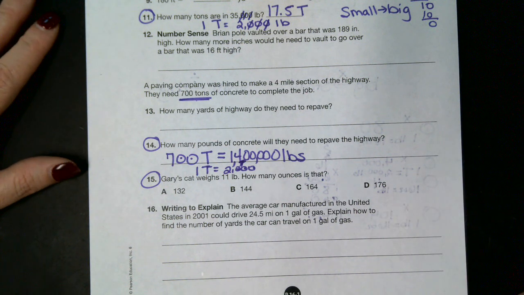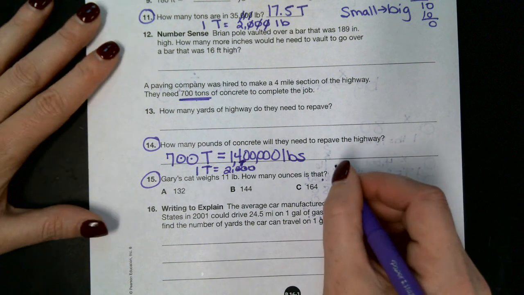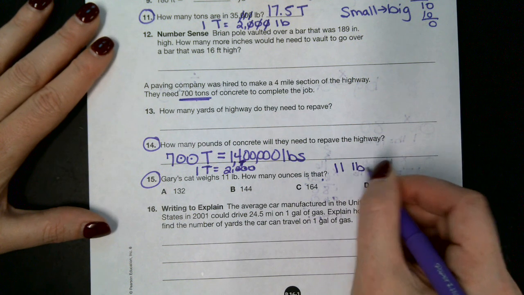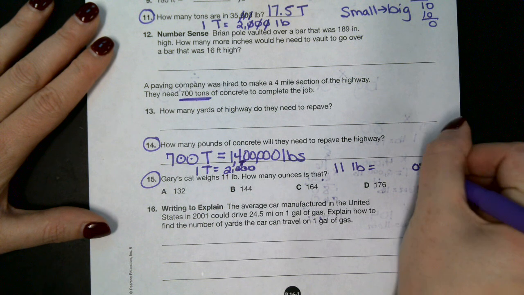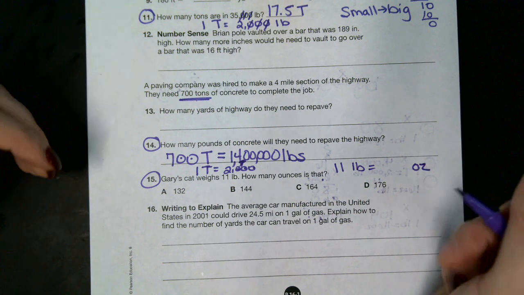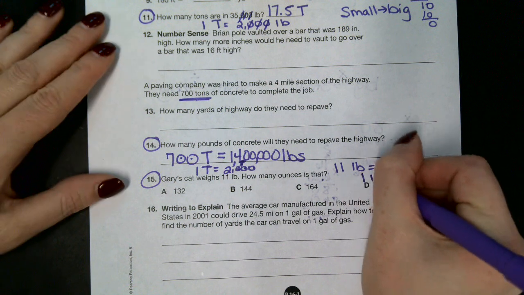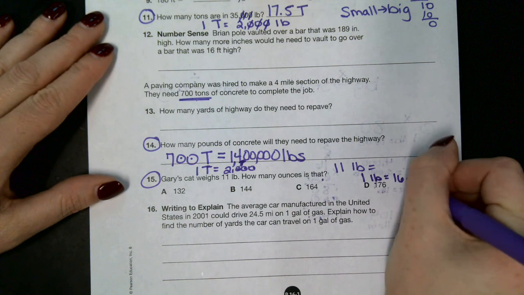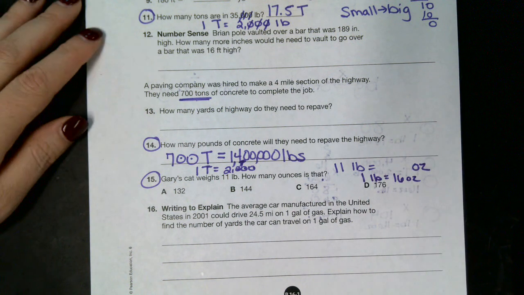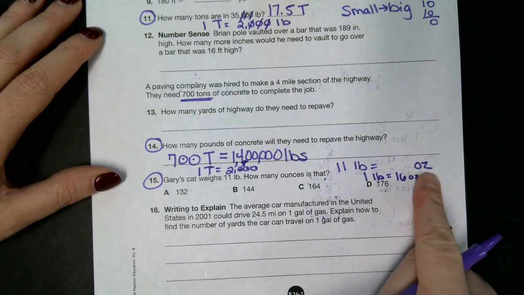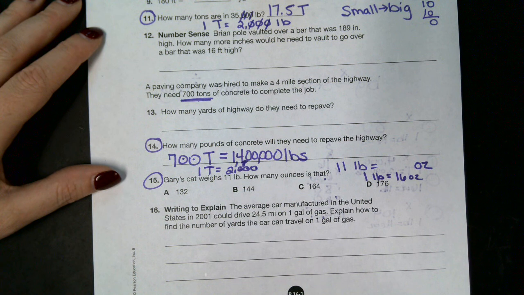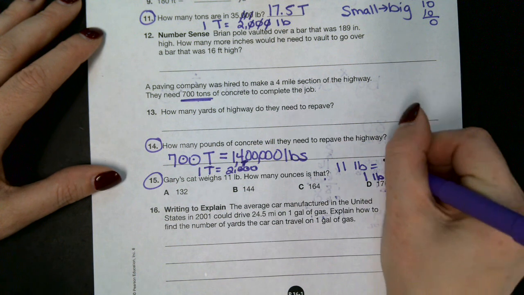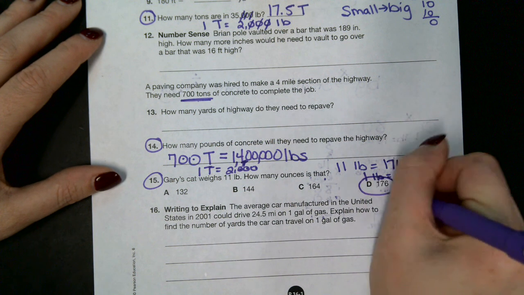All right, 15. Gary's cat weighs 11 pounds. How many ounces is that? What do I know first? You do 16 times 11. Why do you do times? Because it's a bigger number. Big to small. So I do 11 times 16. What's 11 times 16, guys? 176. D.